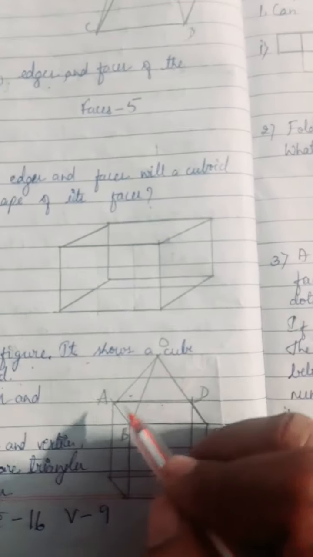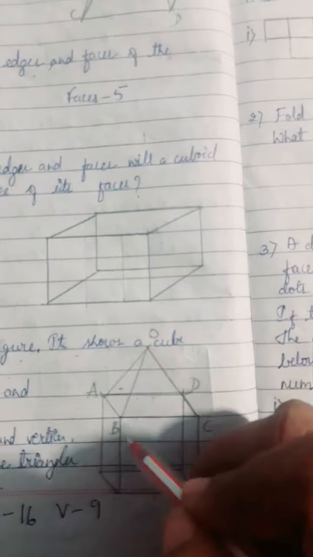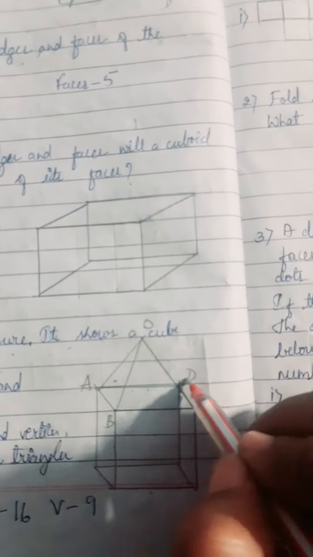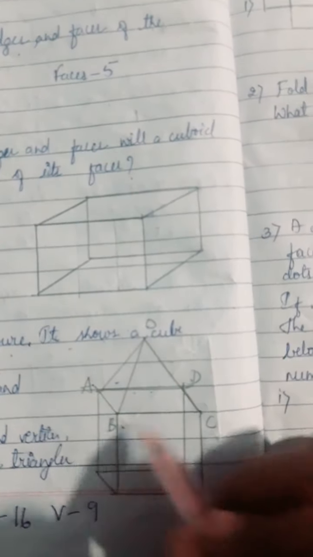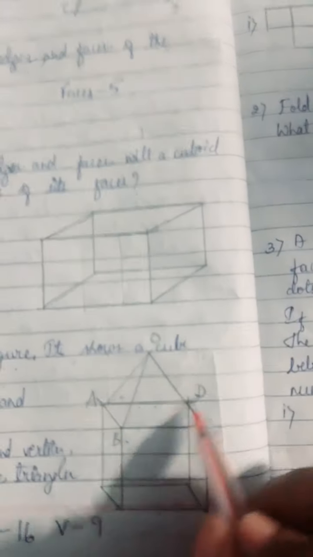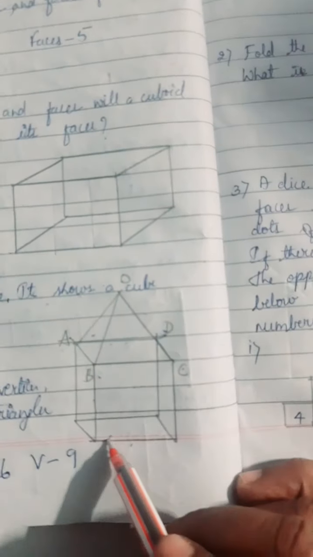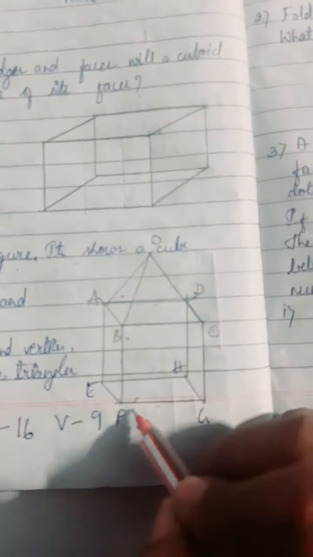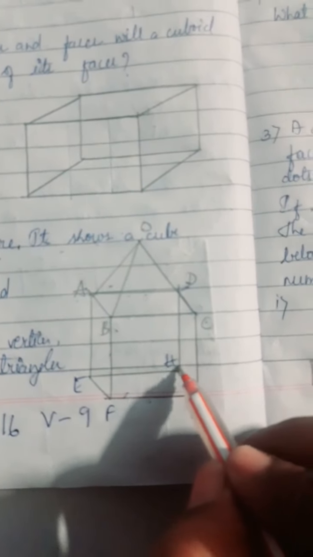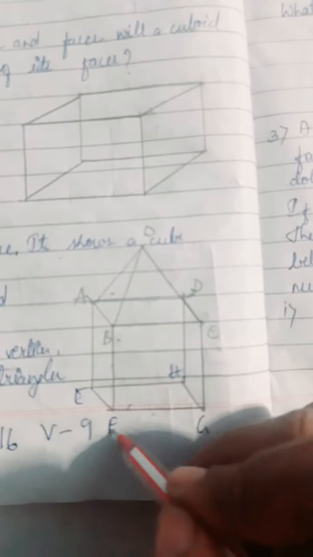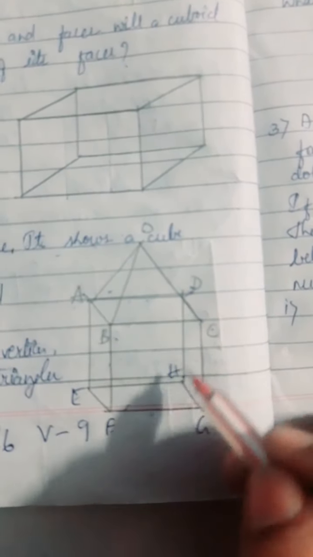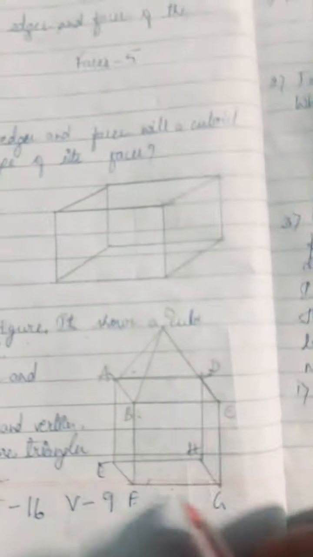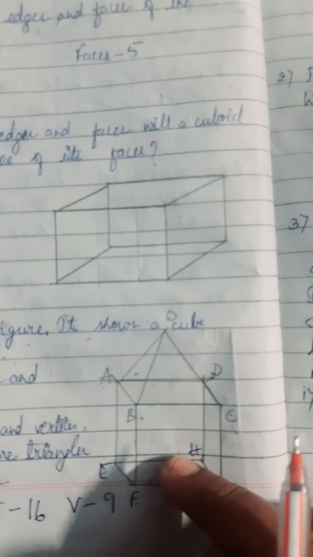The names of the edges are AO, BO, CO, DO, AB, BC, CD, AD, and then below EF, FG, GH, HE, then the side ones AE, BF, CG, DH. So these are the 16 edges we have, children.